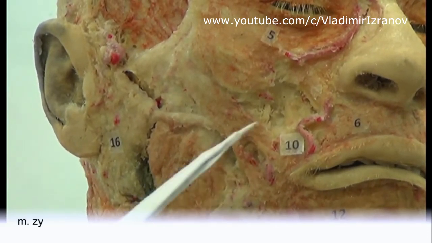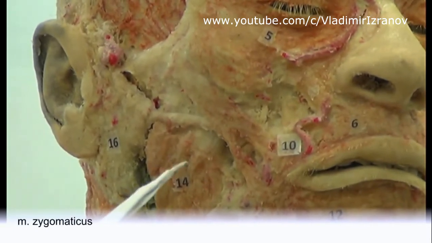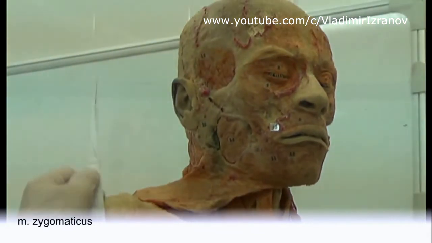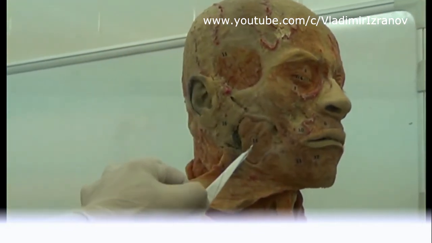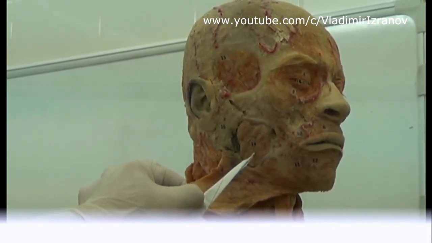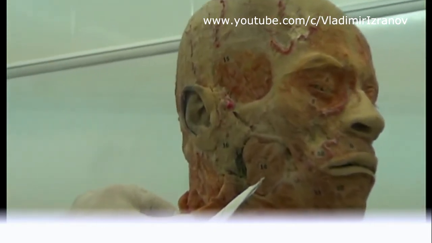Zygomaticus minor and zygomaticus major. These muscles were muscles of facial expression, but the next, number 14, is musculus masseter.